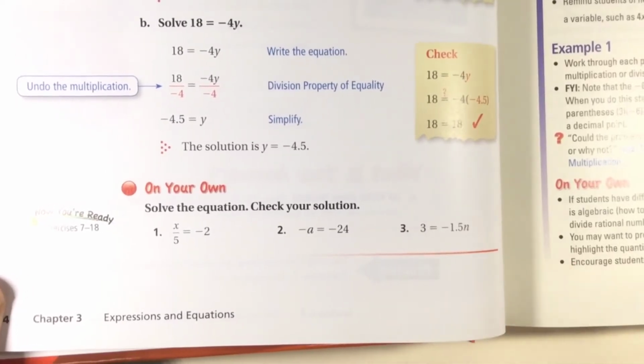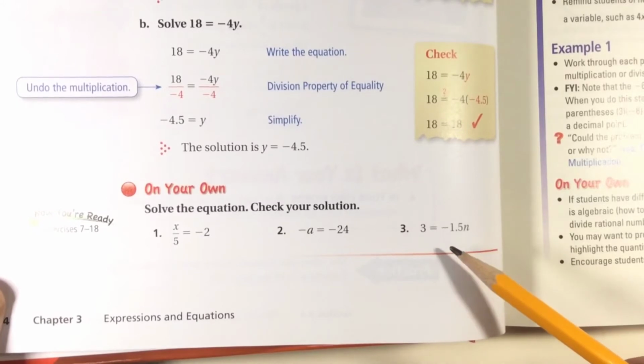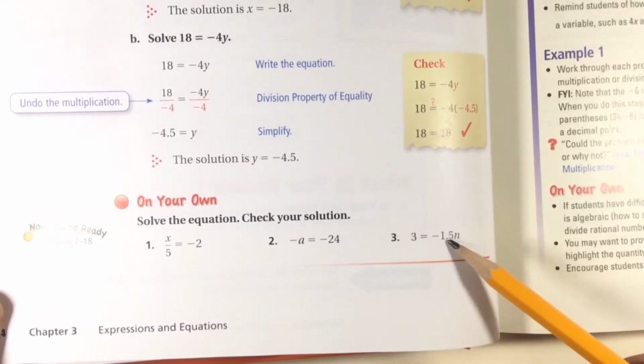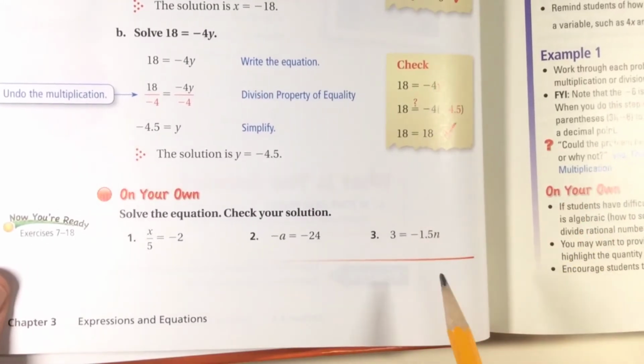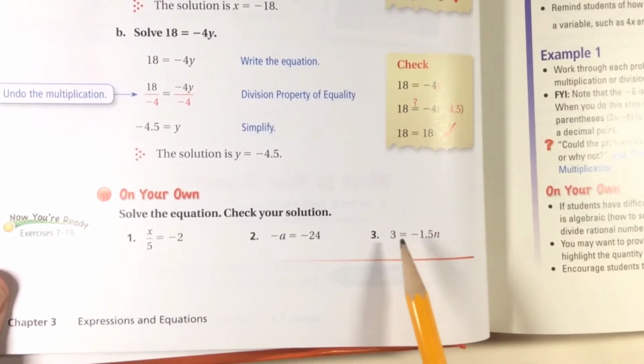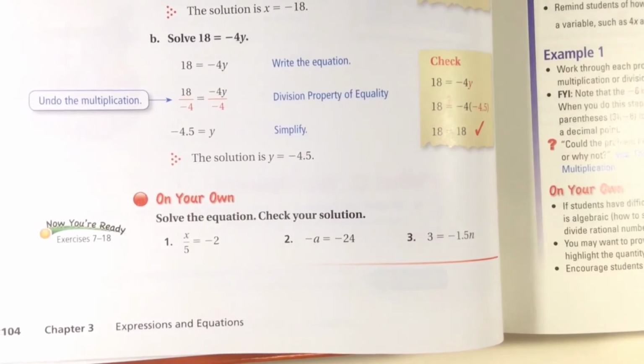And over here, we look at the right-hand side. It's negative 1.5 times n. Since we were multiplying here, we'll divide both sides by negative 1.5. So give them a shot. Give them a try.